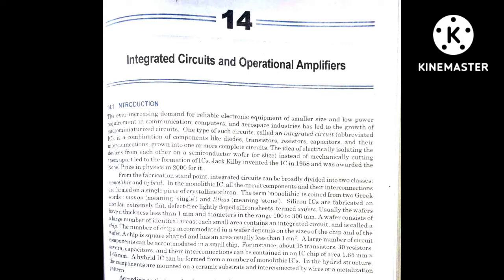The idea of electrically isolating the devices from each other on a semiconductor wafer instead of mechanically cutting them apart led to the formation of ICs.